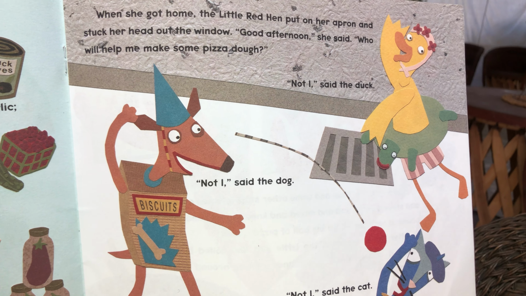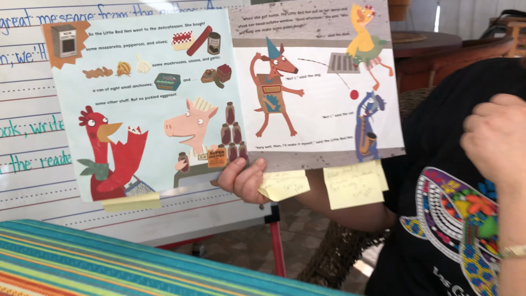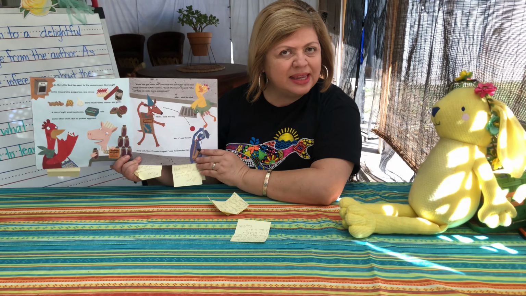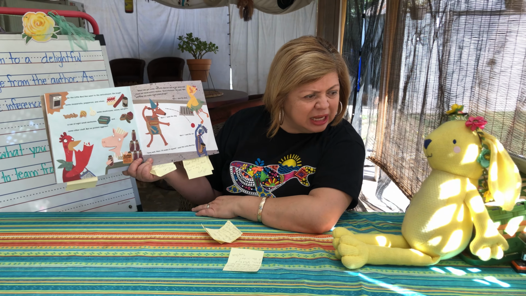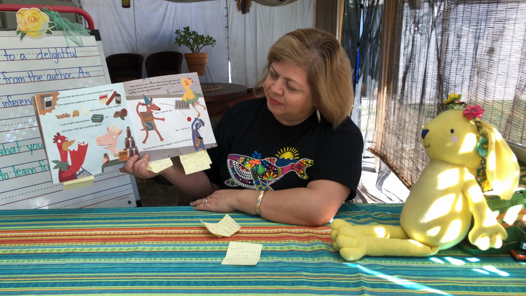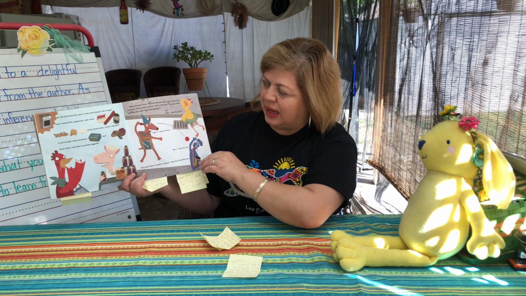So once again, look at her friends. They are too busy to help her. What inference can we make about them? What can we say about her friends? Do you think they're being helpful or kind? I don't think so. I think they need to be a little more kind to Little Red Hen.